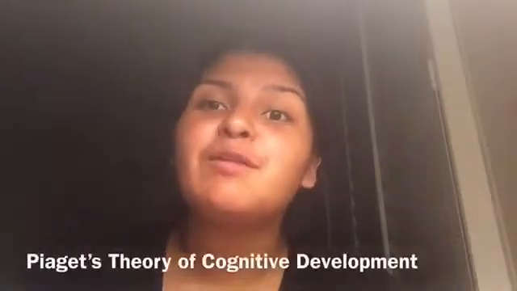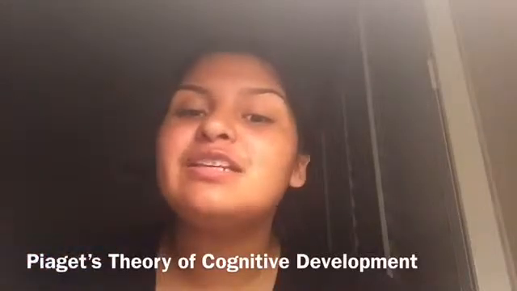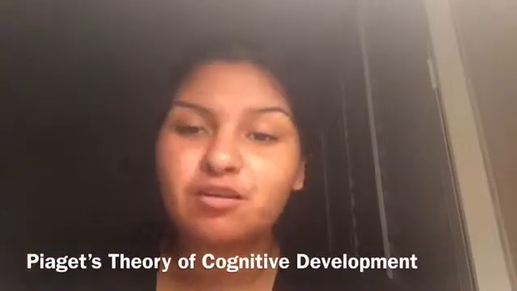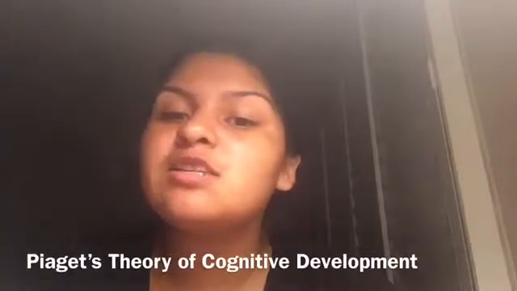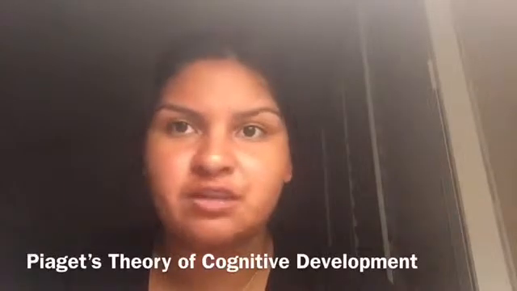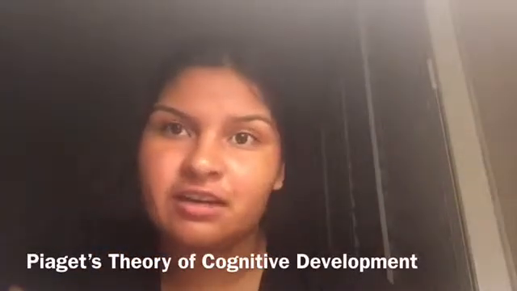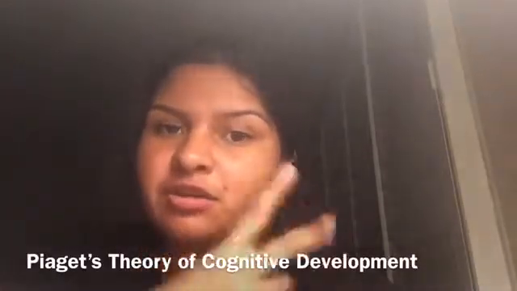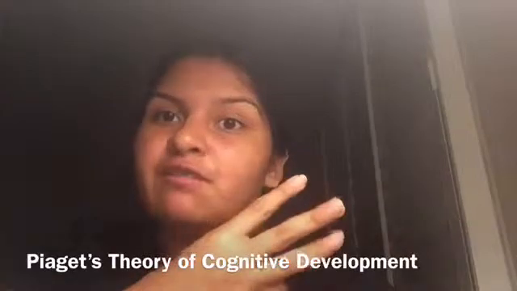So let's talk about Piaget's theory of cognitive development. This theory explains how a child constructs a mental model of the world. Piaget regarded cognitive development as a process which occurs due to biological maturation and interaction with the environment. There are a total of 4 stages in this theory. Number 1, sensorimotor, 2, preoperational, 3, concrete operational, and 4, formal operational.